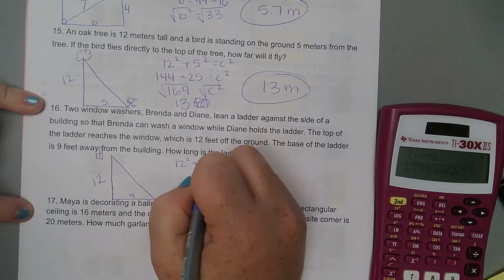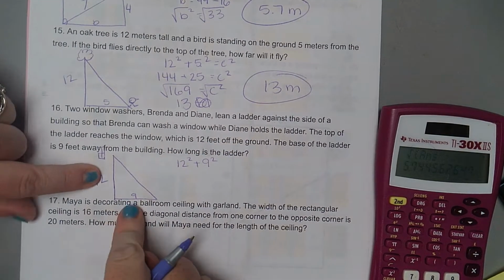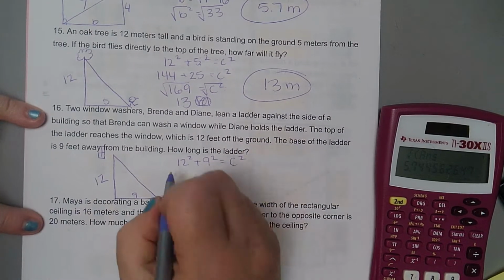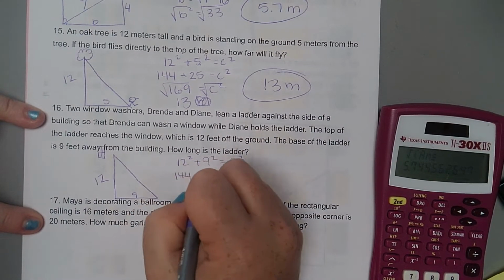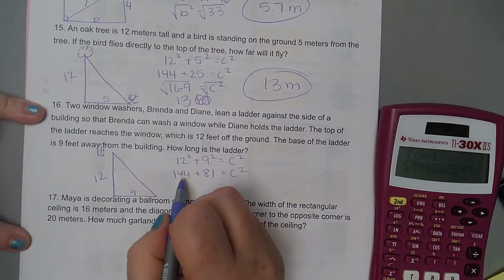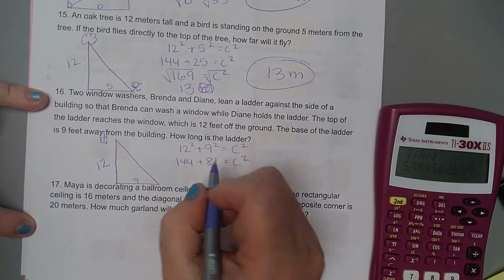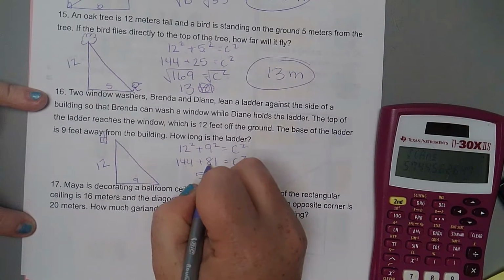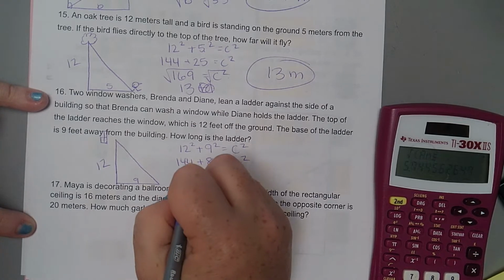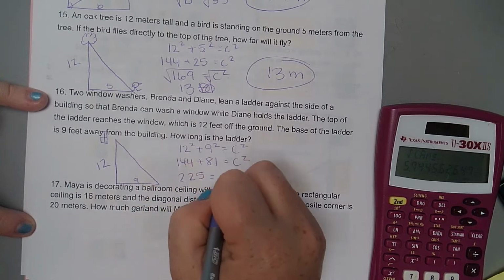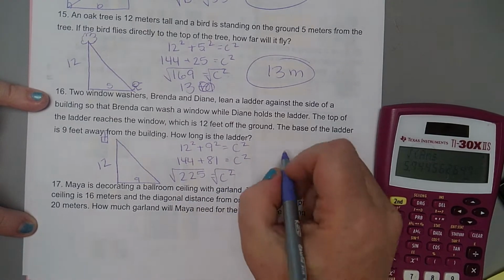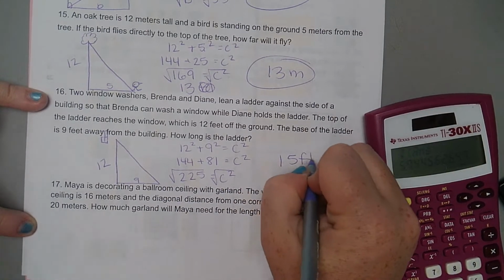12 squared plus 9 squared. Adding the sum of my legs squared equals its height. 12 squared is 144. 9 squared is 81. 144 plus 81. Carry my 1. 225. Square root of 225 is 15 feet.